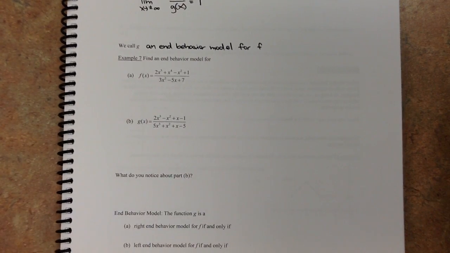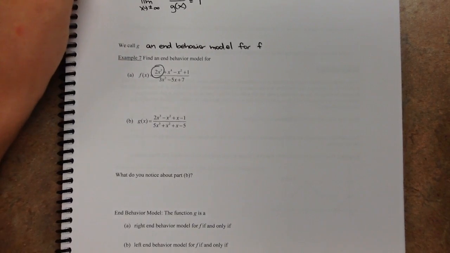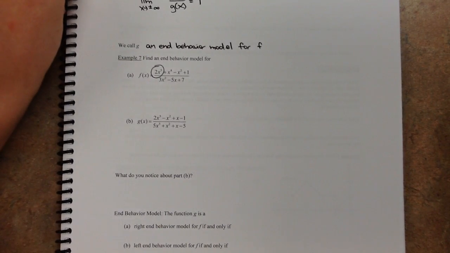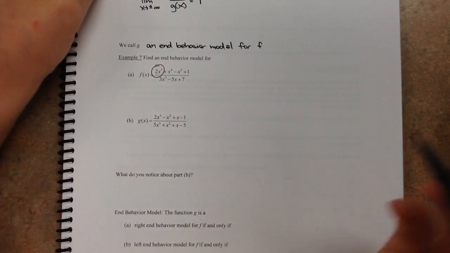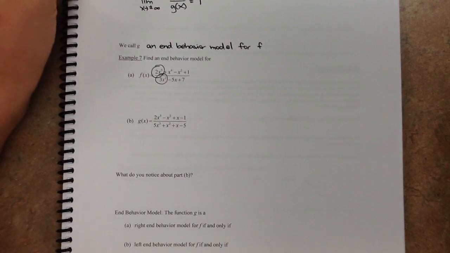For this function, if I wanted to know what it is going to behave like, all I do is look at the largest power. So in the numerator, this is my largest power. So I know the numerator will behave like that for really, really large positive or negative values of x. And then I know that the denominator will behave like this, which is its largest power.